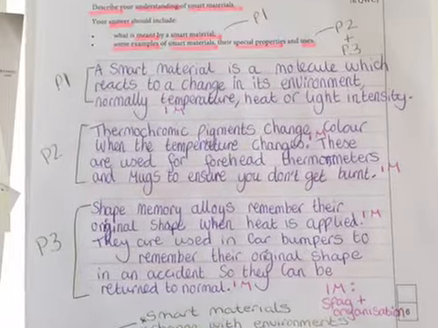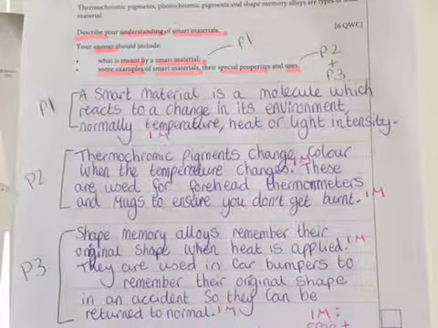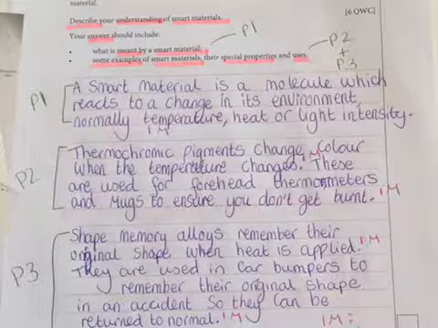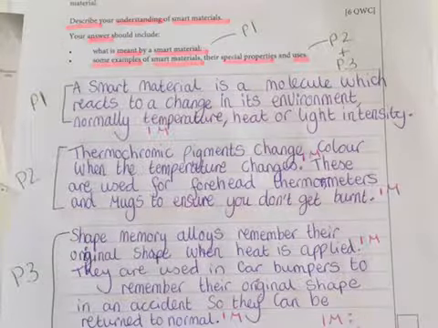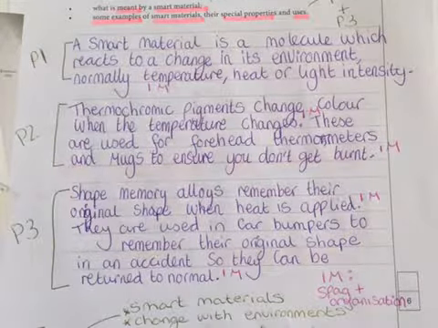I also then thought about how I would arrange it in paragraphs because it's told me what my answer should include. So the first paragraph then I wrote like a basic overview of what a smart material is. So a smart material is a material or molecule which reacts to change in its environment, normally temperature, heat, or light intensity. So that's my first paragraph. Then it said to just give me some examples of smart materials. So moving on to my second paragraph.